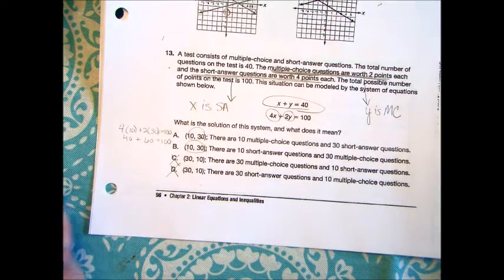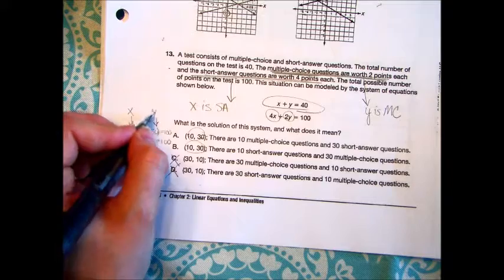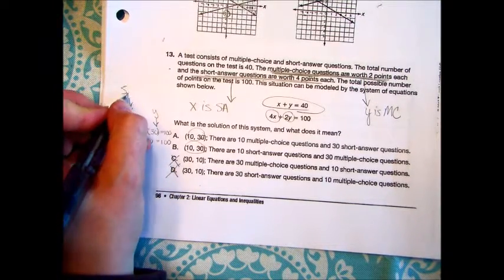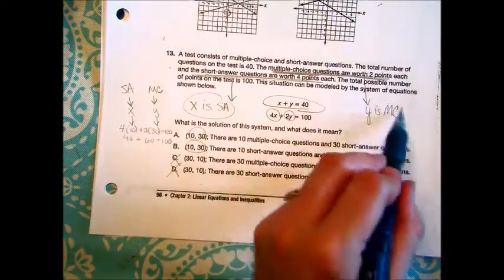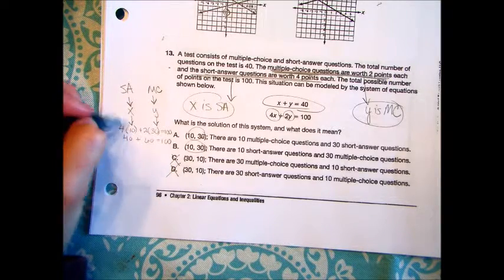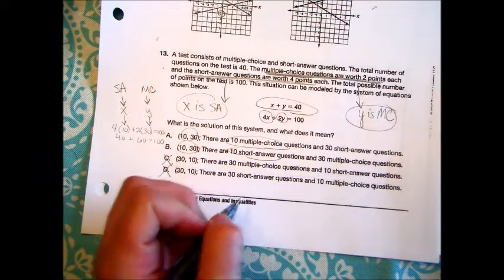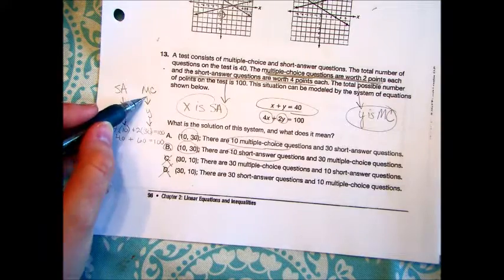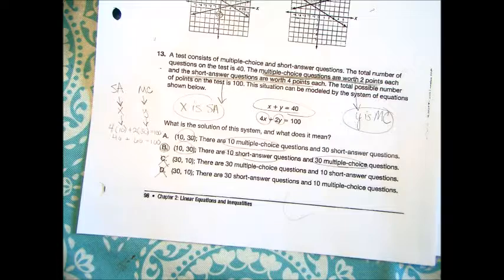Now remember, please, this was x and this was y. And from all the reading, this is short answer, this is multiple choice. So it was really important for you to read your problem and figure those two things out. So that means there are 10 short answer. Well, is that here or here? That is B. And there are 30 multiple choice. That has to be B. A is, oh, they're all there to trick you.